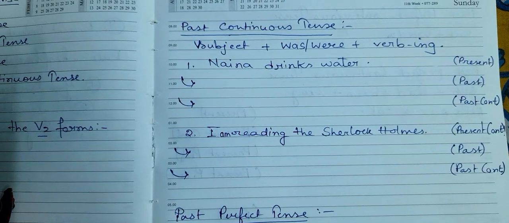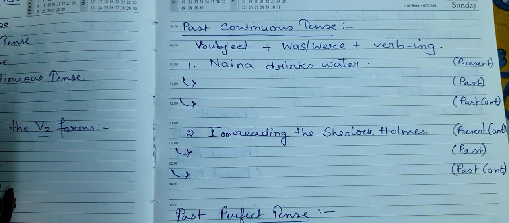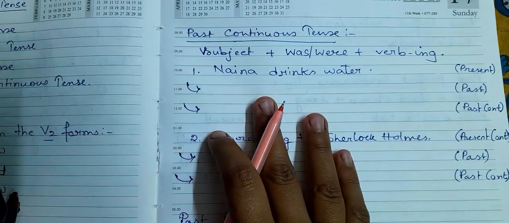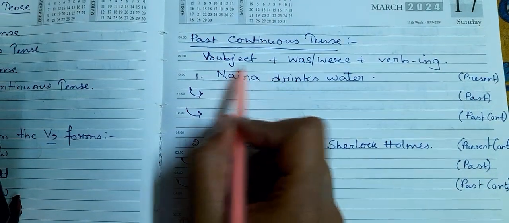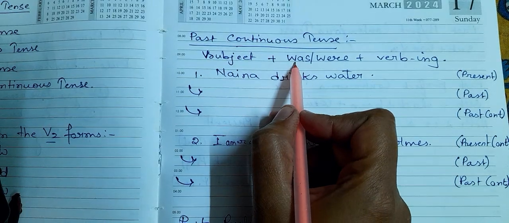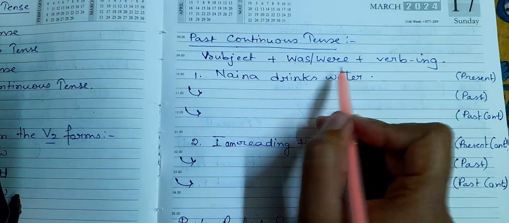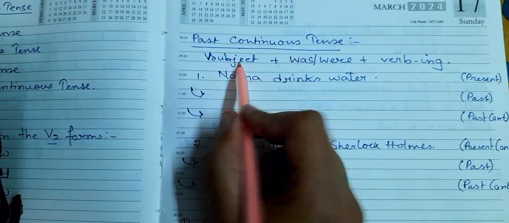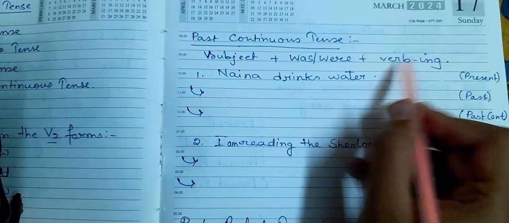The next part that we are going to learn about is the past continuous tense. So what is past continuous tense? First we need to understand the subject or what we are talking about, subject or subjects. Depending on that, we are going to use was for the singular and were for the plural form of the subject. Then we are going to add the verb and an ing.